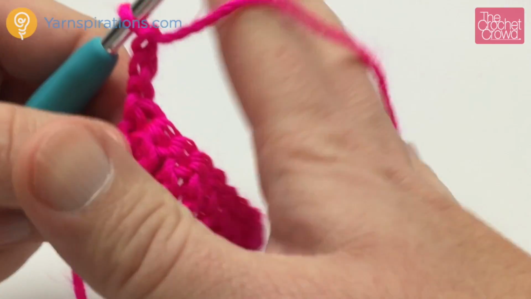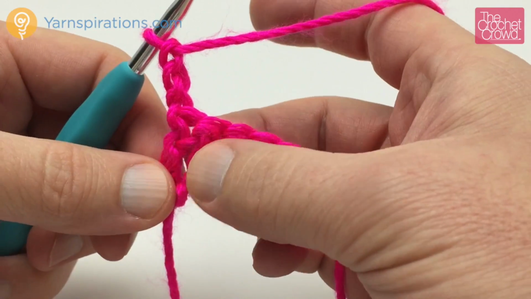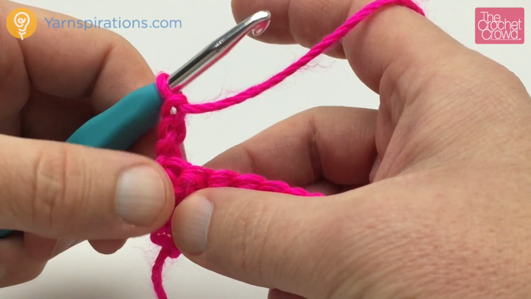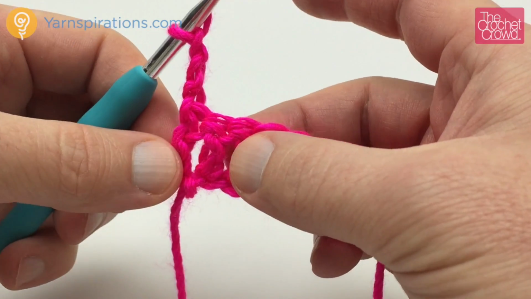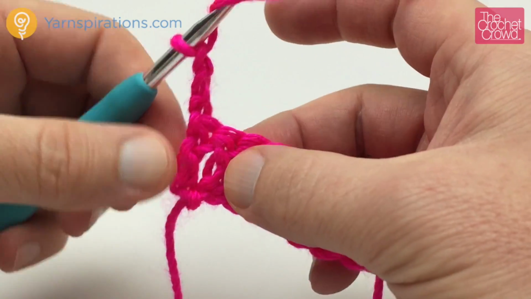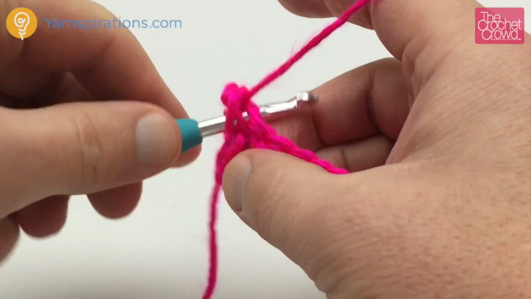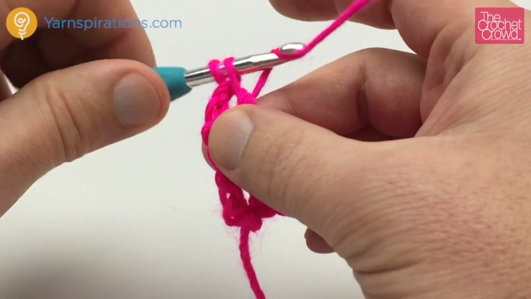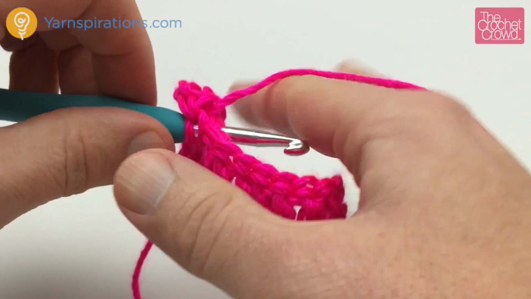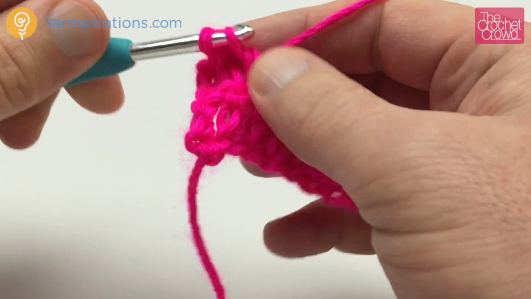If you can visualize each one of these stitches as an apartment building and you're stacking the apartment buildings up, it makes it a lot easier. So the very next stitch is right here. Okay, that is the next apartment building, and I'm just going to double crochet myself across. I'm just matching exactly what you see.